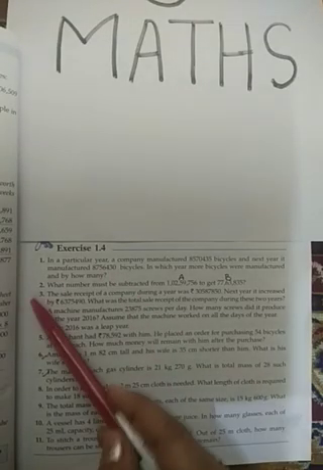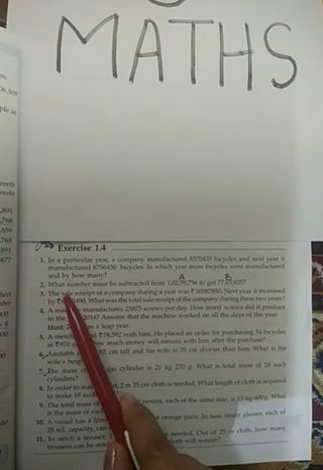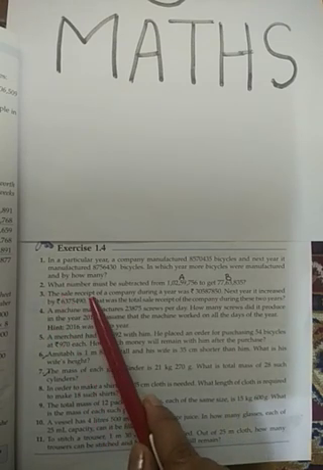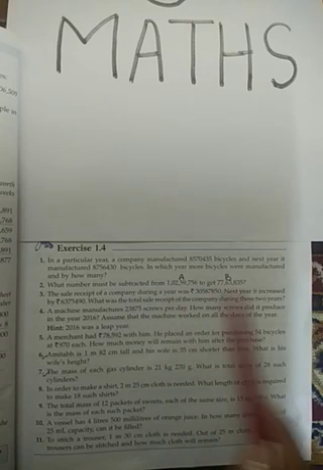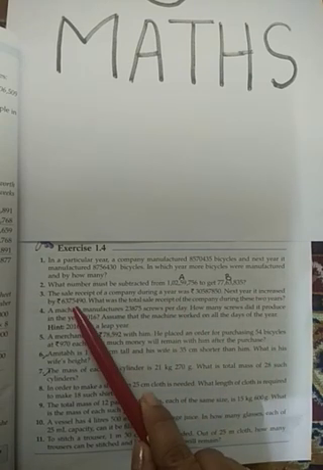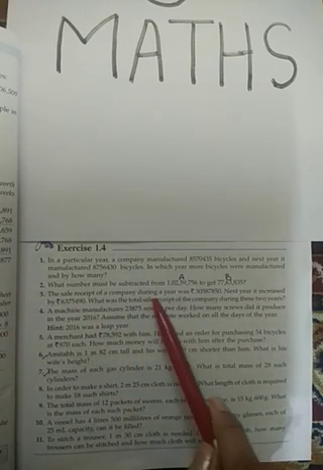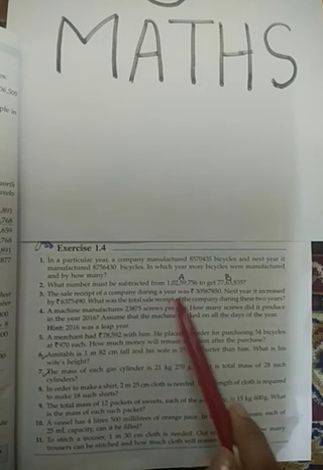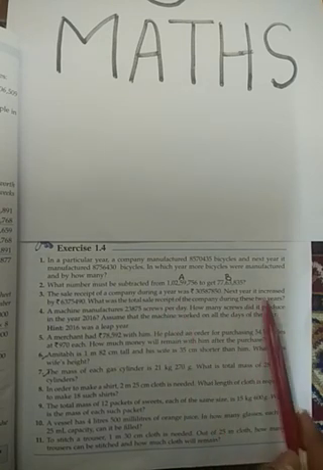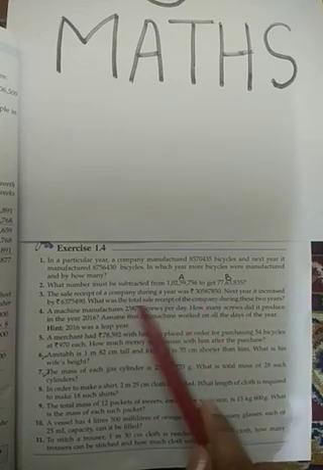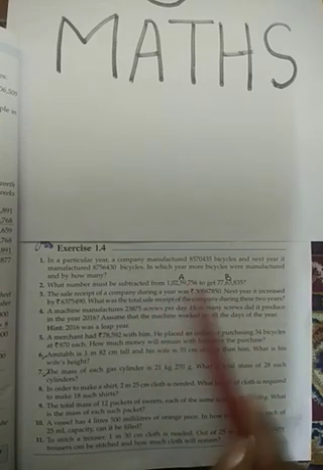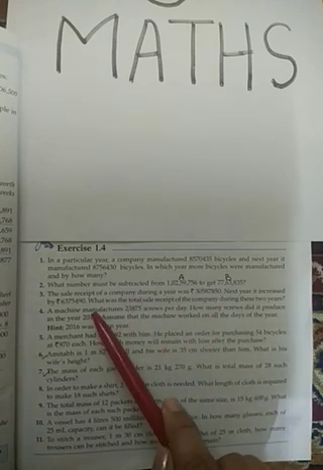Let us take the next question, question number 3. The sale receipt of a company during a year is this much, and next year it increases to this much. What was the total sale receipt of the company during these 2 years? Now here you will say, while finding the total, we will simply add the two numbers. But this is not the case.